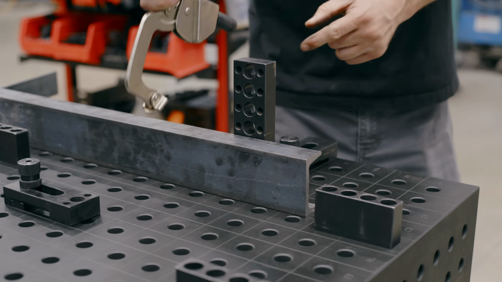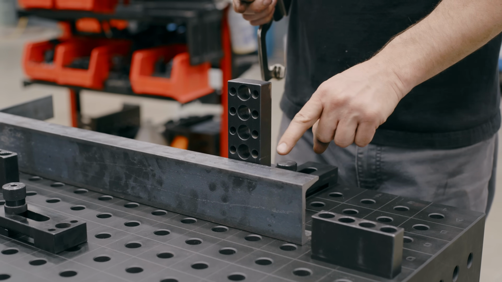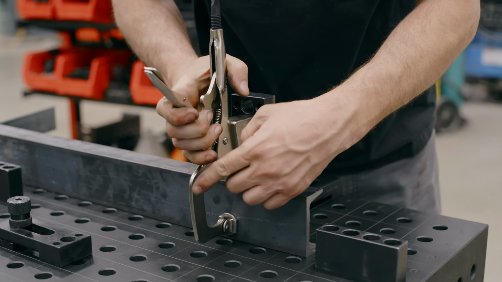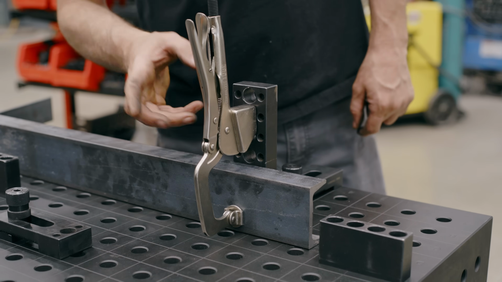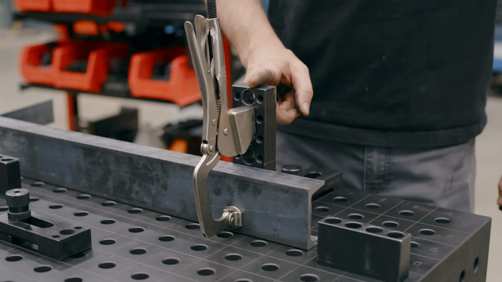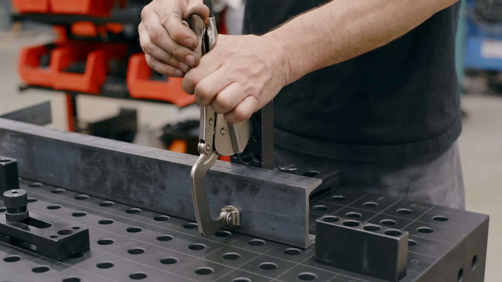So what we want to do is pull back into this block, because you kind of see how it wants to move away from it. It's really important that this stays square. So we can use a clamp like that and hold it up tight against the fixture. So that's why we chose the tall risers versus the blocks. Okay, on to the next one.